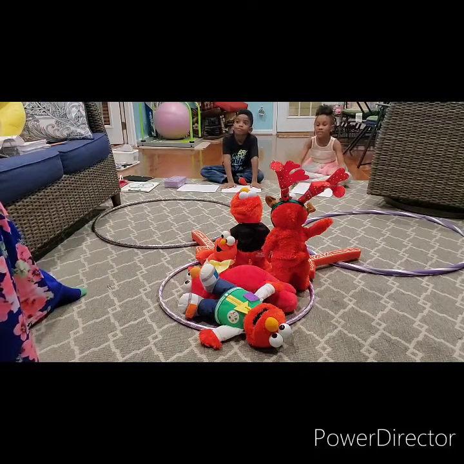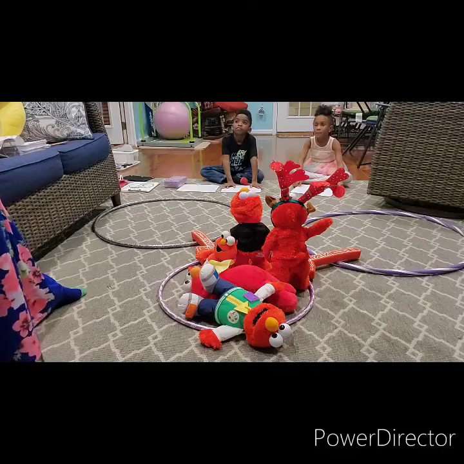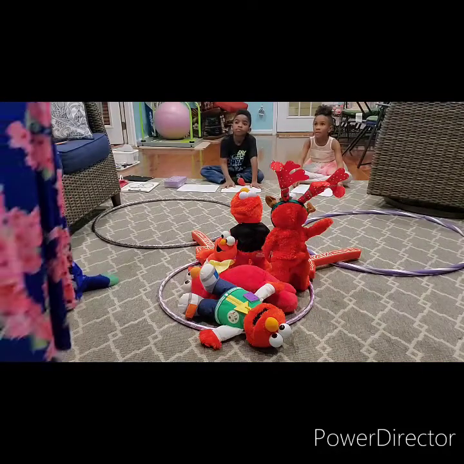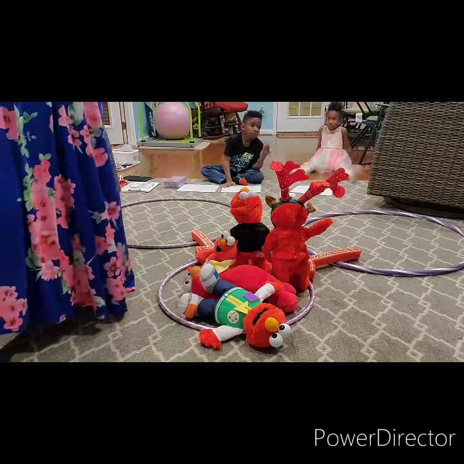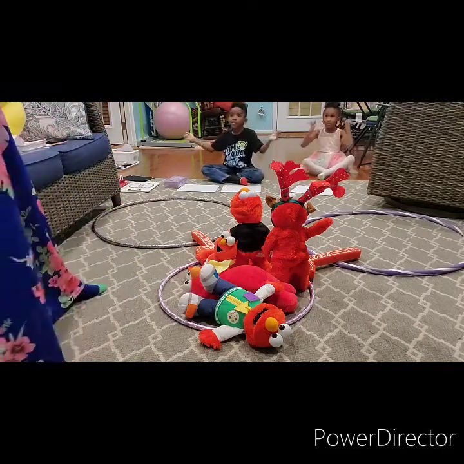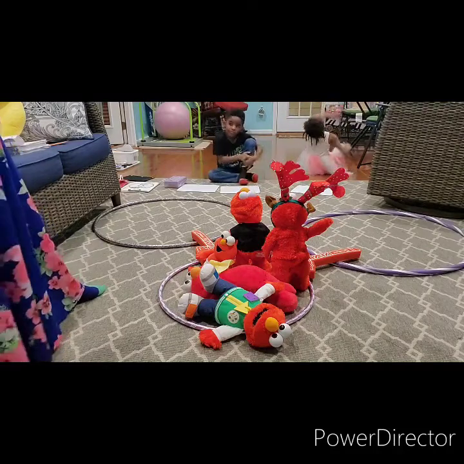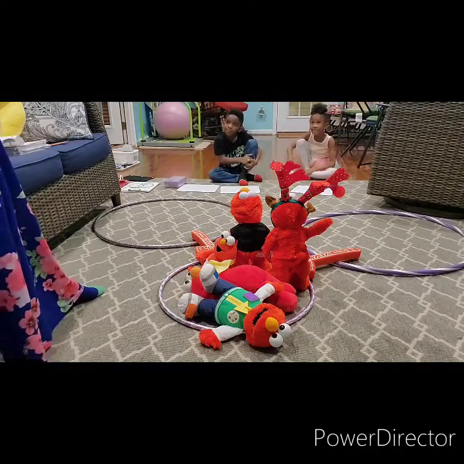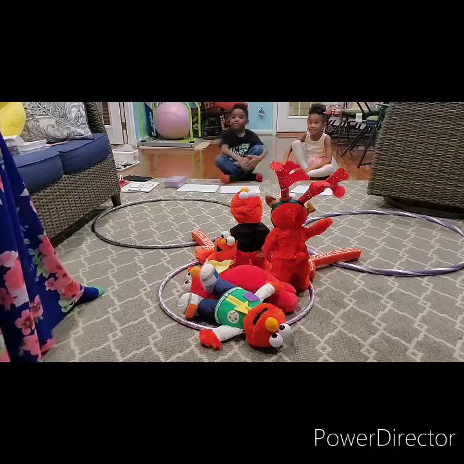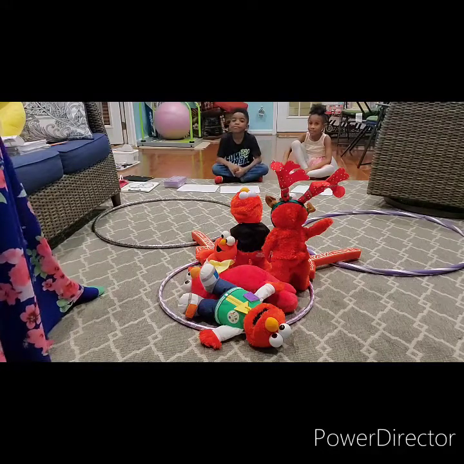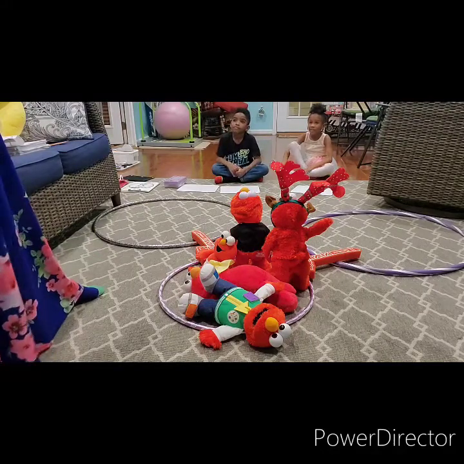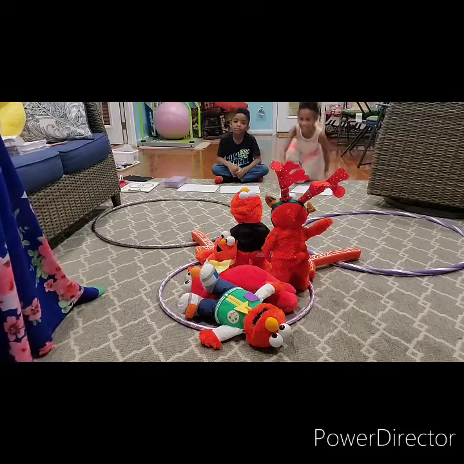We can take off the Elmos and just use the numbers. 3, and you compose 2. Put them together to make 5. All right, now dinner is over. Mommy and Daddy and Grandpa, they want to go back to the living room. Take them back to the living room. Make sure they follow their line.